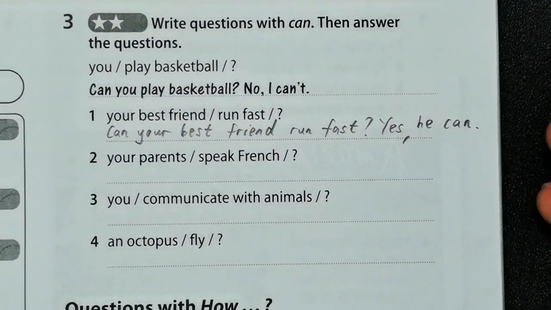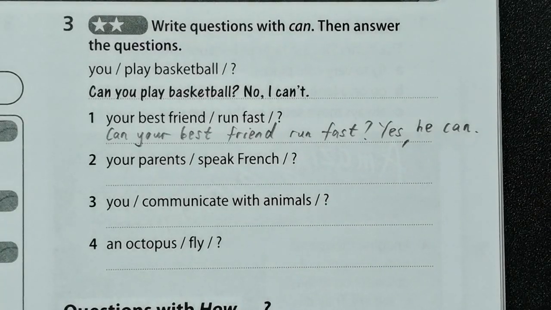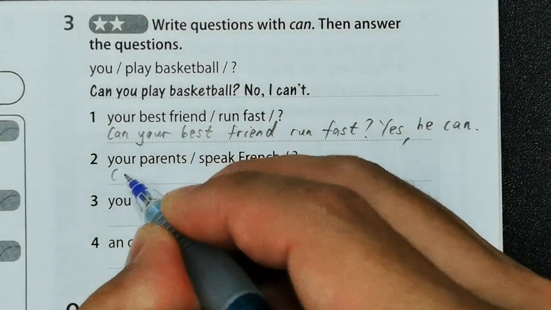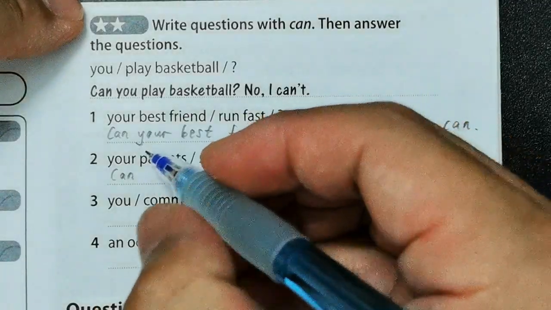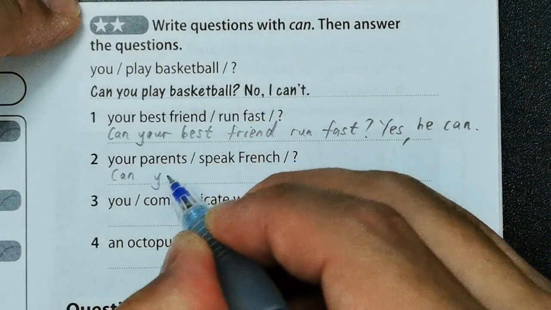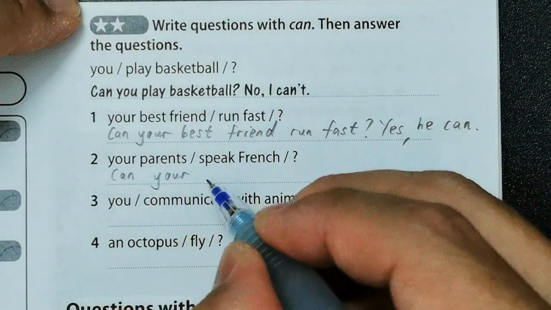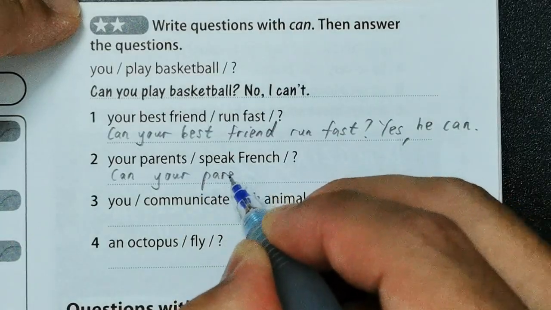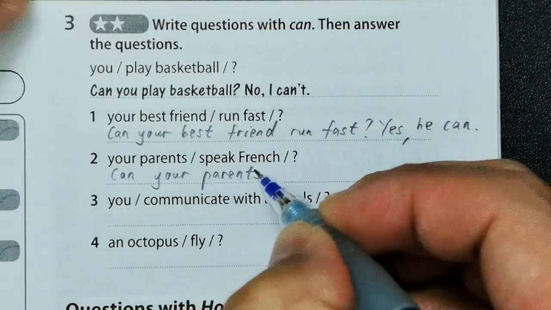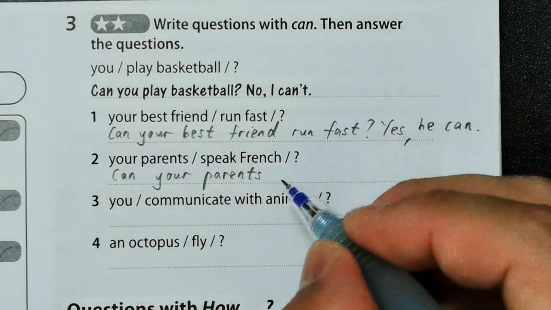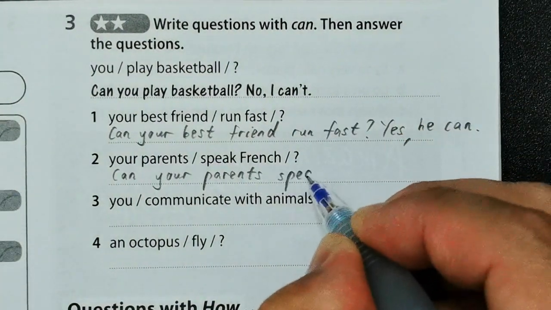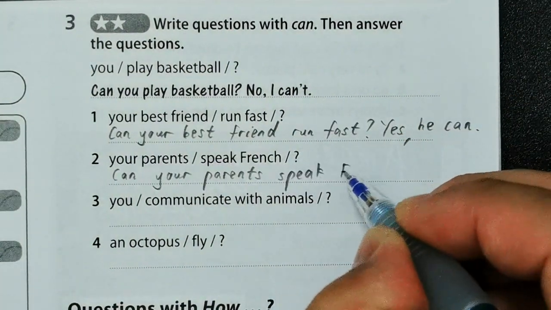Okay, number 2. Your parents speak French. So, can your parents speak French?